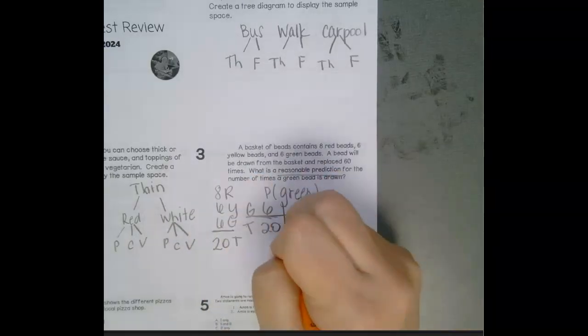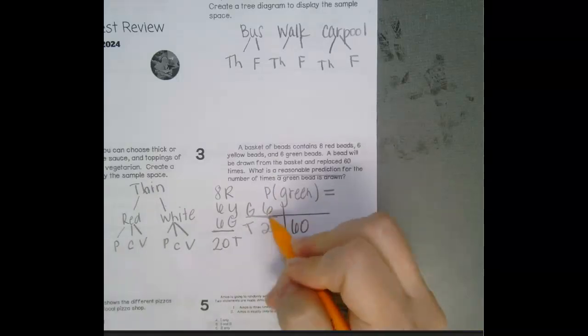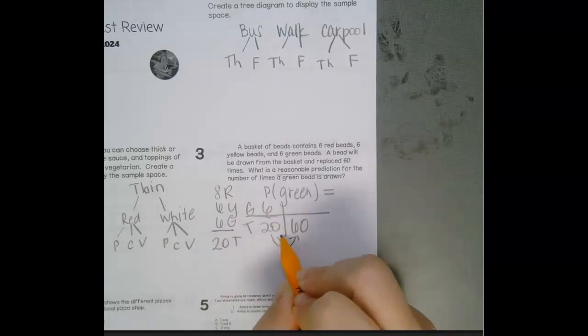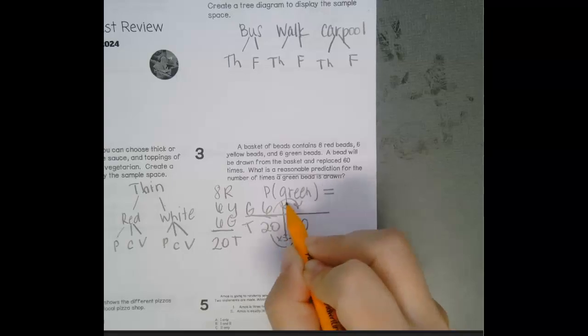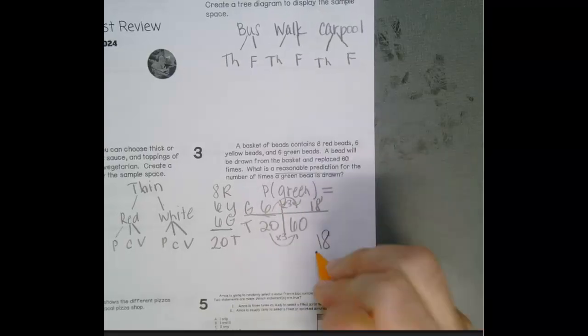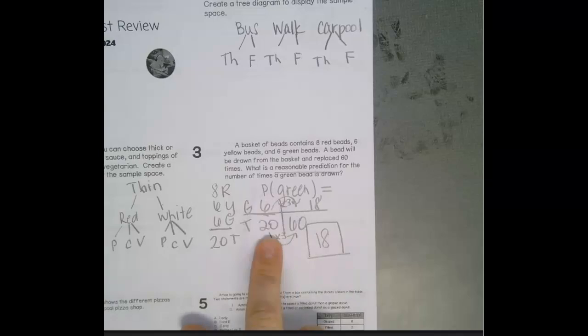If we draw 60 times, I could simplify here if I wanted to, but I don't necessarily need to, because I can see right here that 20 times 3 is 60. So 6 times 3 is 18. So if we were to draw 60 times, our prediction for selecting a green would be 18. That's just like the predictions maze that we just got finished doing in class.